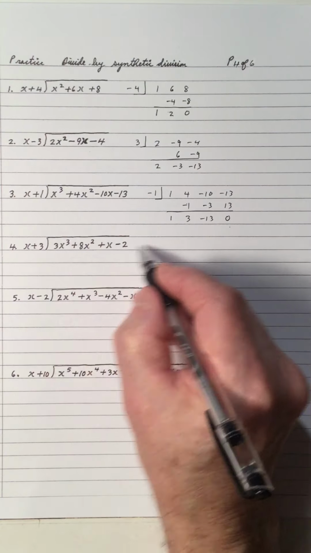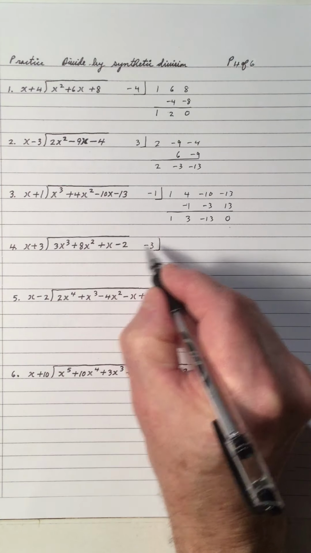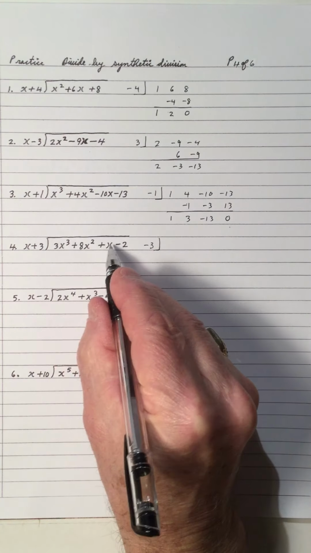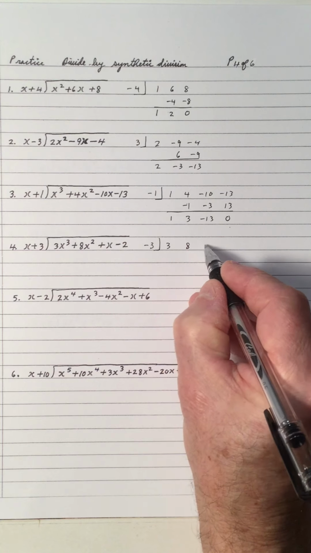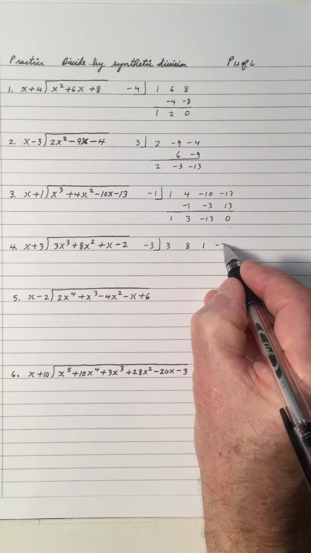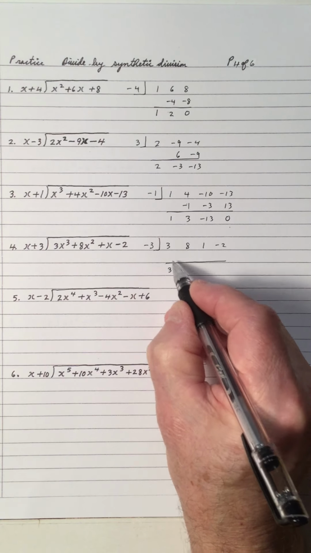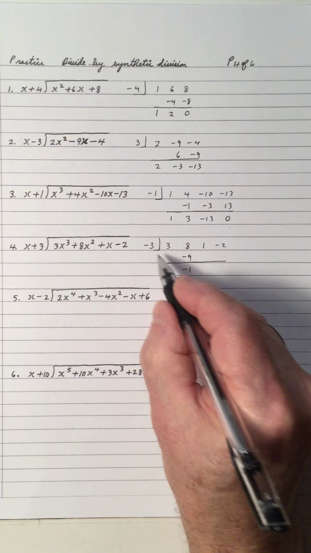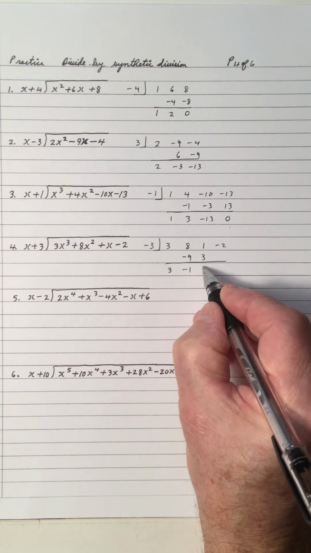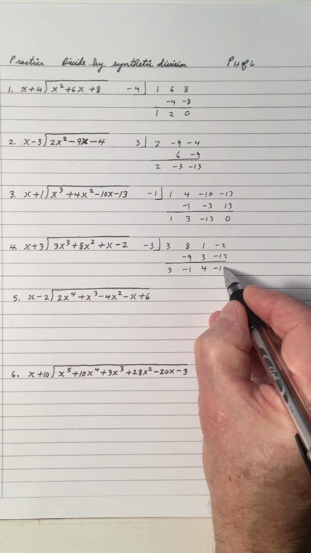And again, that's a plus 3, so we make it a minus 3, doing synthetic division. And that's 3, 2, 1, constant, perfect. So it's 3, 8, 1, negative 2. Draw a line, we bring it down, we get a 3. Multiply, negative 9, add, negative 1. Multiply, 3, add, 4. Multiply, negative 12, add, negative 14.